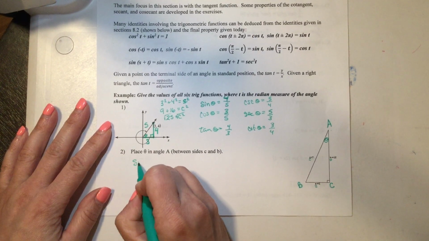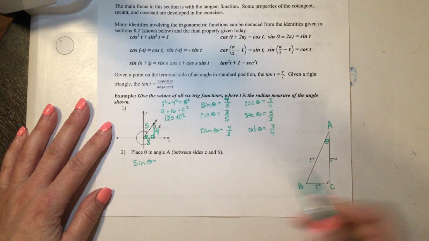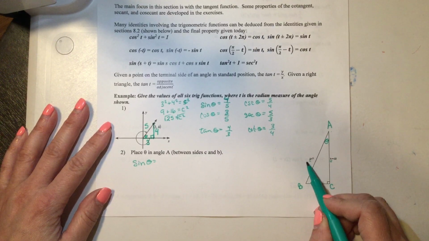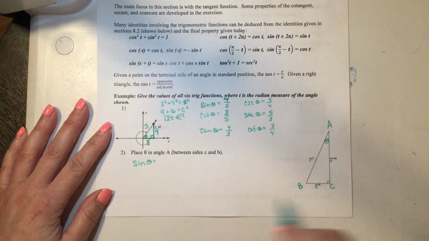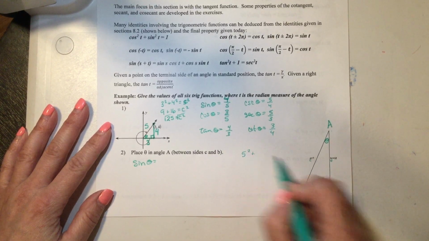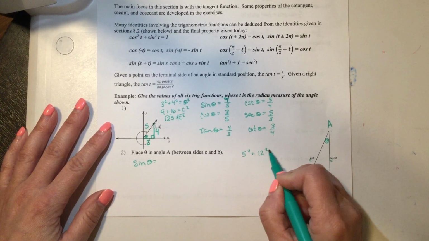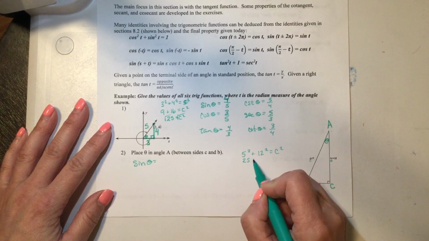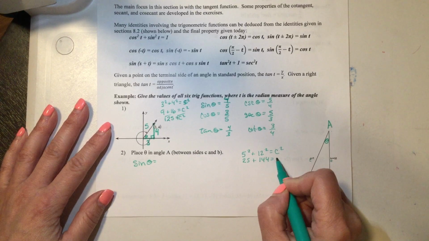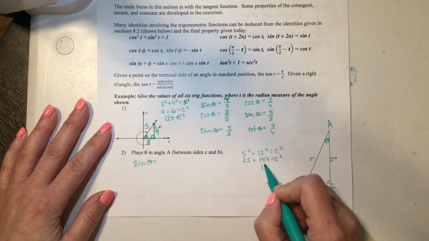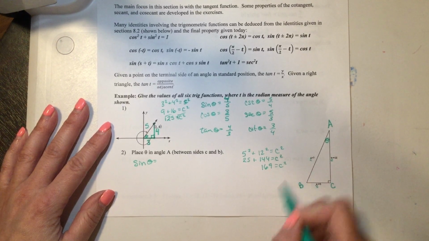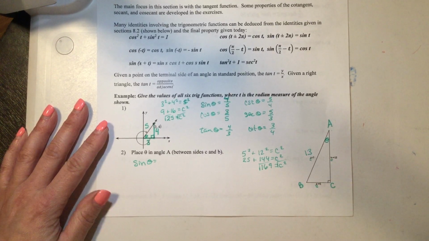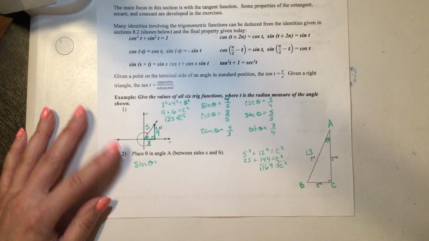If I want to find all 6 trig ratios, the sine is the opposite over the hypotenuse. Oh, I don't have the hypotenuse. It's a question mark. So I'll have to use the Pythagorean theorem first. So 5 squared plus 12 squared equals our hypotenuse squared. 5 squared is 25. 12 squared is 144. 25 plus 144 is 169. If I take the square root of each side, the square root of 169 is 13. Now I'm ready to go.